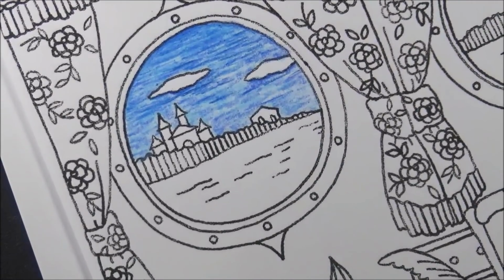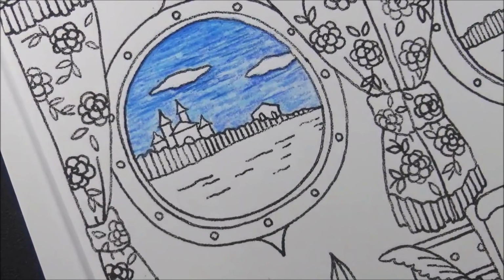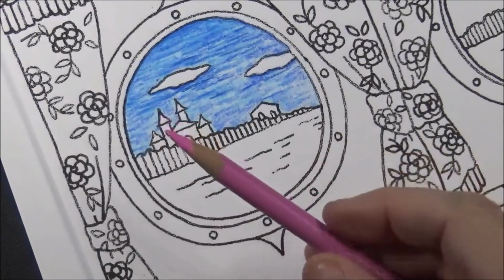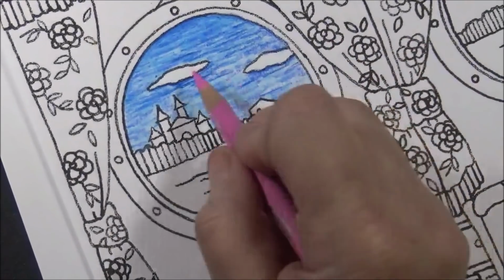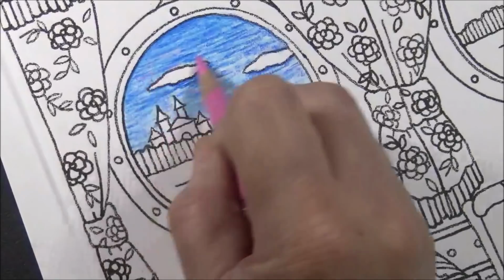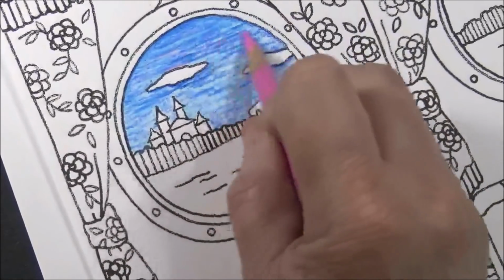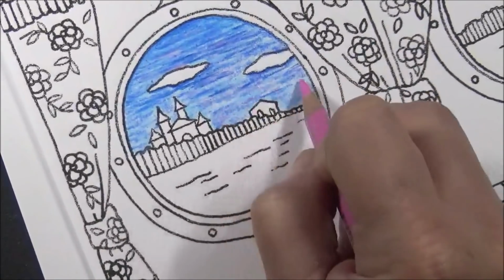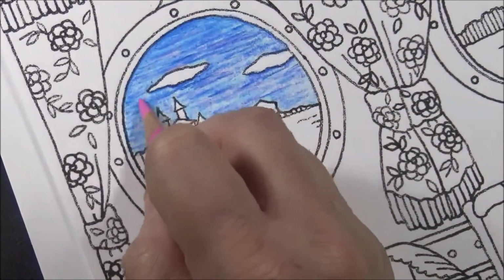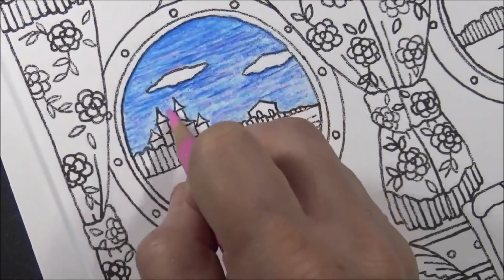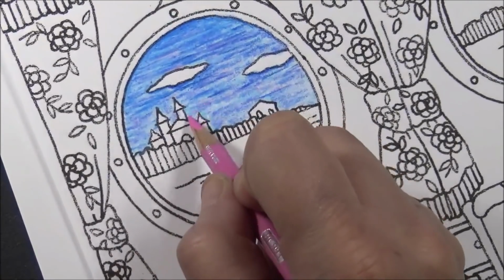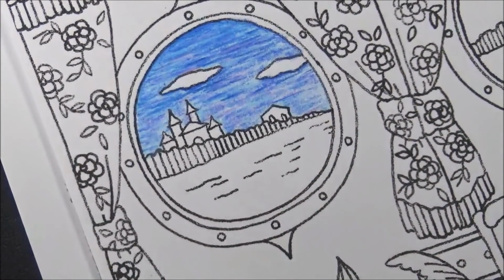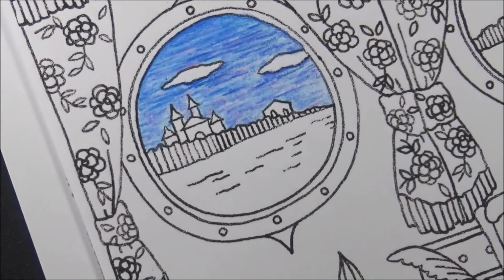Okay. I think I will. Let's grab a little hot pink. Let's throw some hot pink in here, huh? Yeah. Throw a little hot pink in here. What do you think, huh? Yeah, why not? And not too much, just a little bit of hot pink in there.